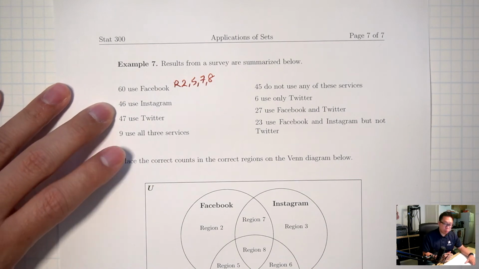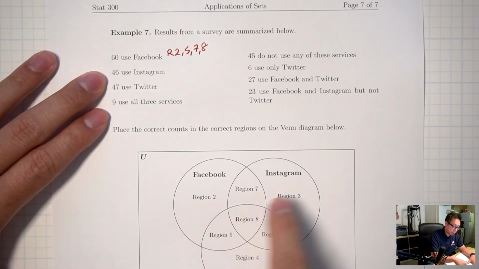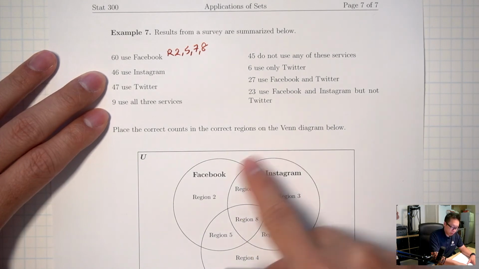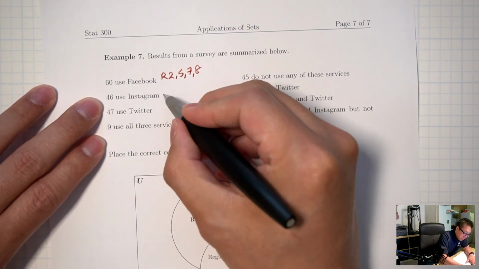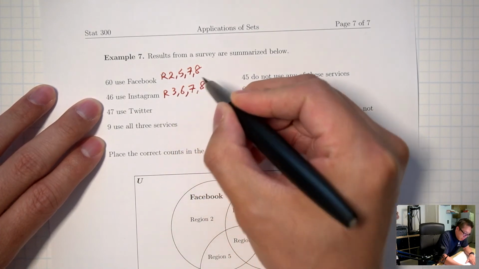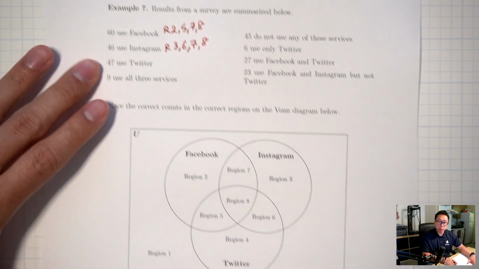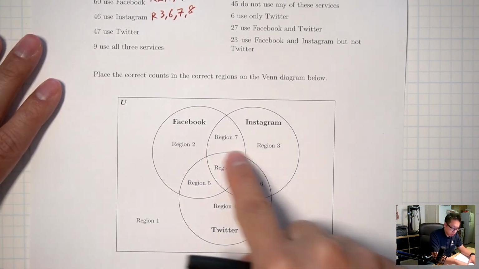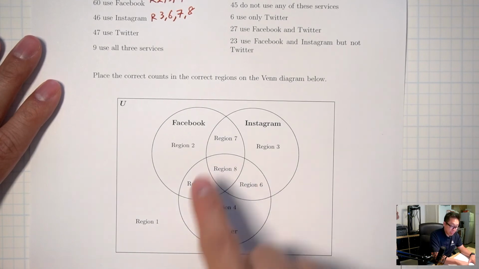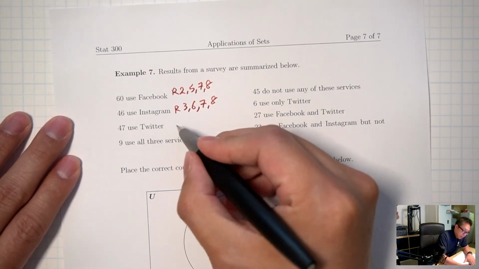"46 people use Instagram." So this means you're inside Instagram. This is regions 3, 6, 7, 8. "47 people use Twitter." So if you use Twitter, you're inside Twitter. So this is regions 4, 5, 6, 8.